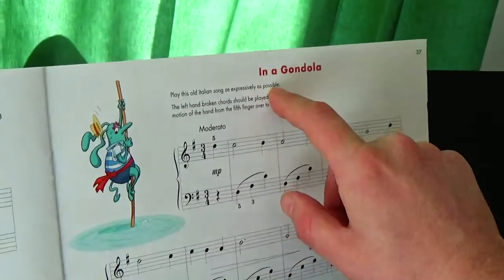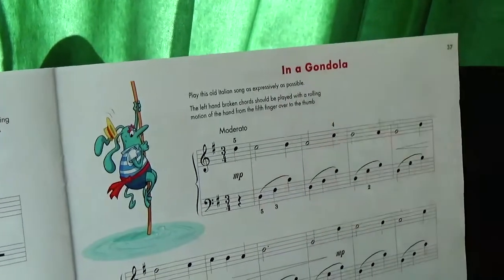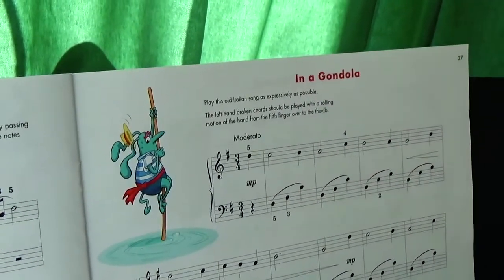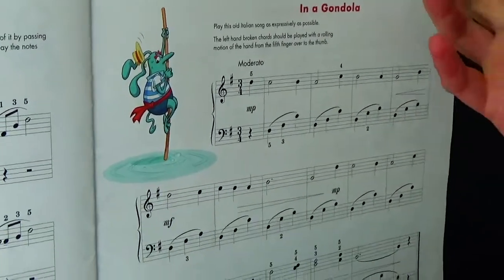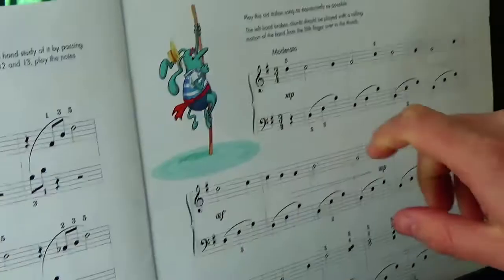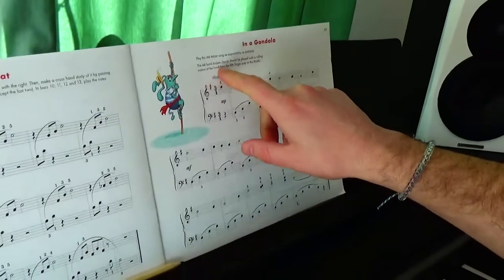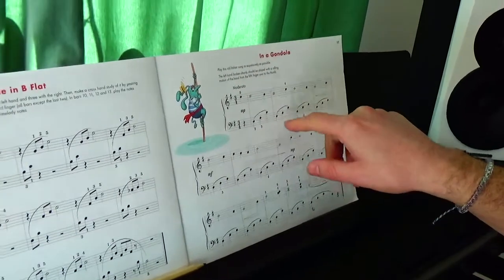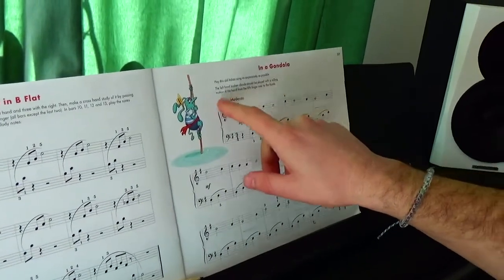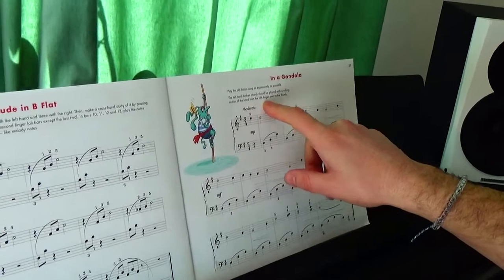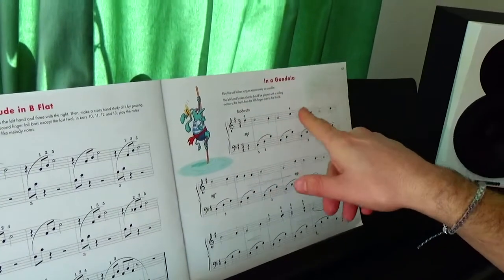Thompson is saying, play this old Italian song as expressively as possible. So he's recalling some traditional song from Venice, one of the most amazing cities in the world. Then he's saying, the left hand broken chords, indeed I've already mentioned that these are broken chords, should be played with a rolling motion of the arm from the fifth finger over to the thumb.